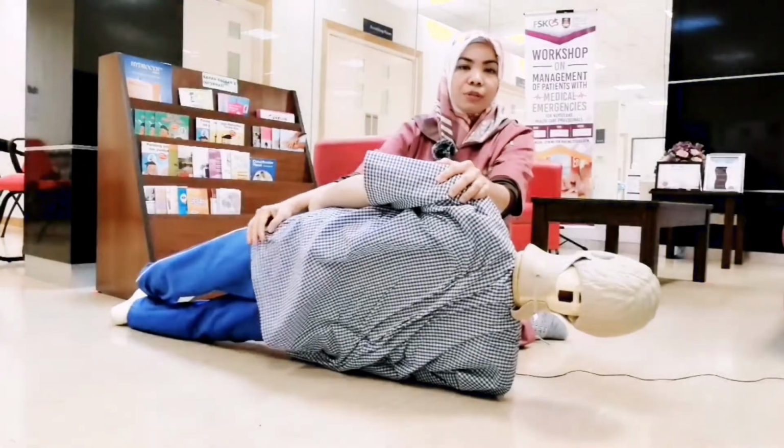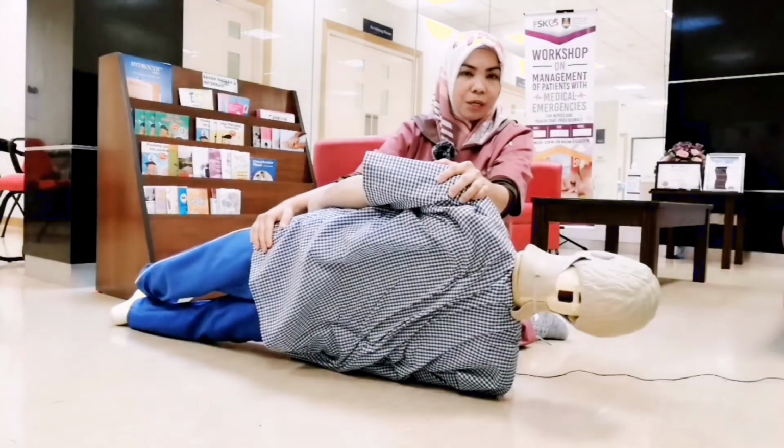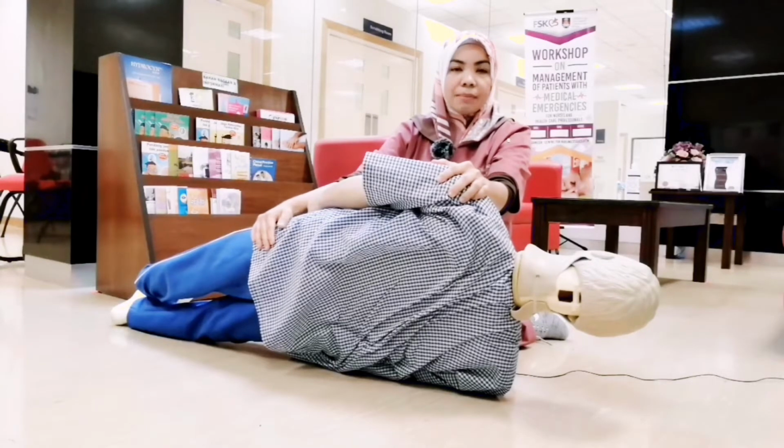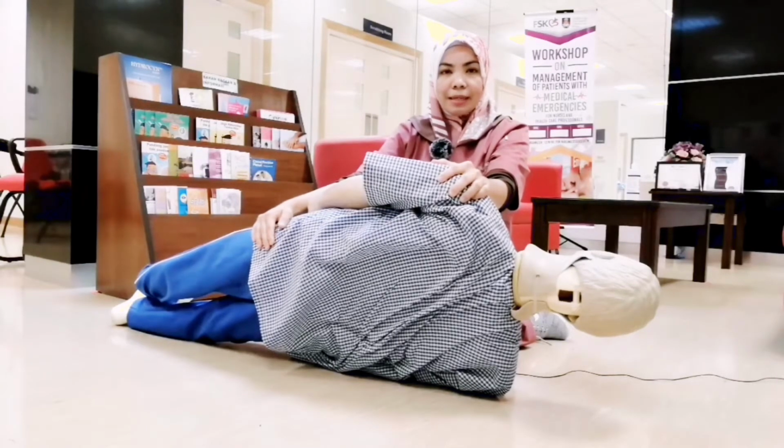So during the recovery position, just monitor for the patient breathing and also face expression, and wait for the medical personnel to take over the procedure. Thank you.